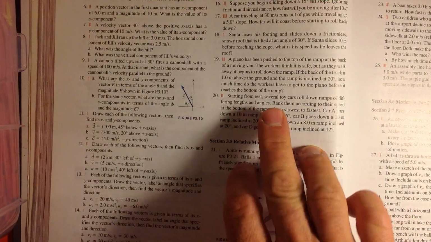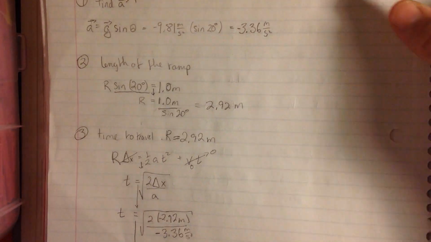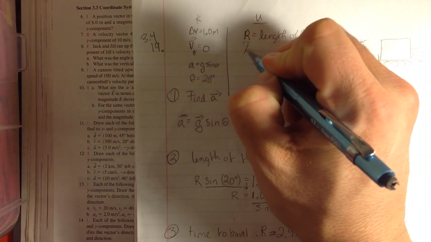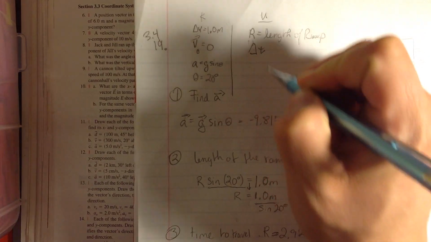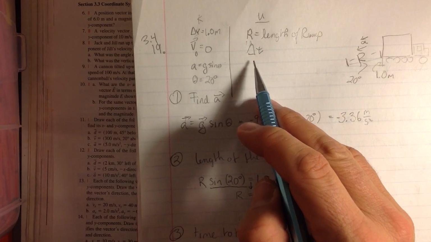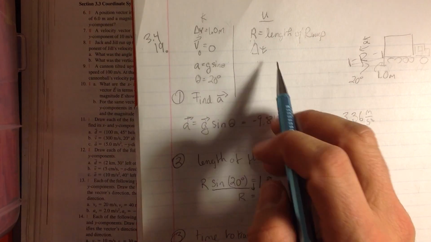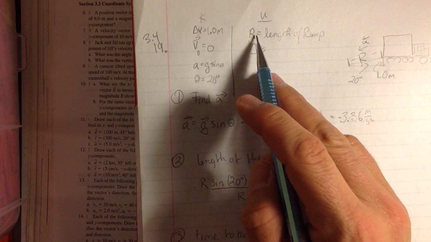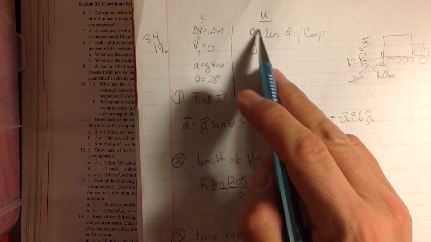Alright, so we're looking for time to the bottom of the ramp. That's going to be our delta t, one of the things we don't know. We're also probably going to need the length of the ramp to figure out the time, so you might want to put that in there. There might be a way around that, but for now we probably have to know how far down it has to go.